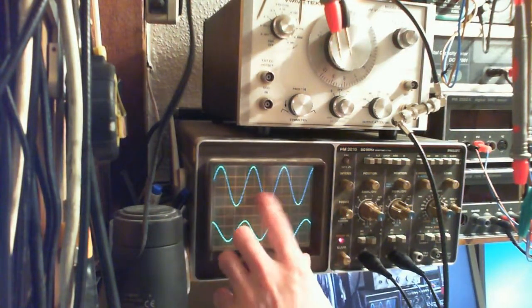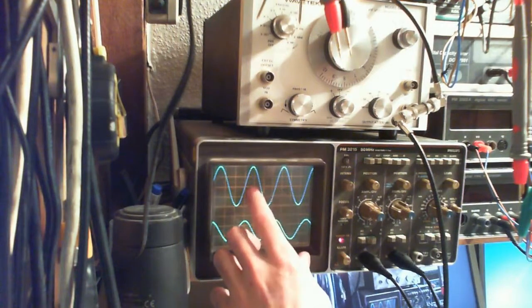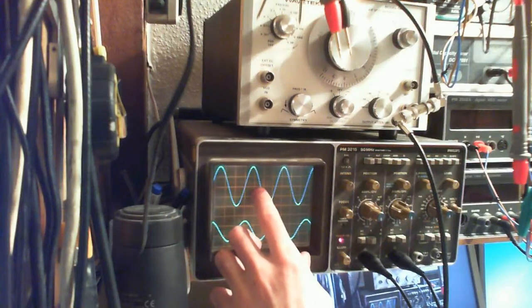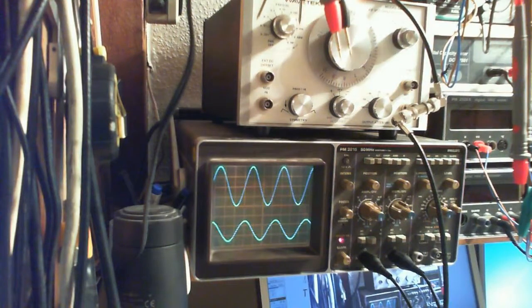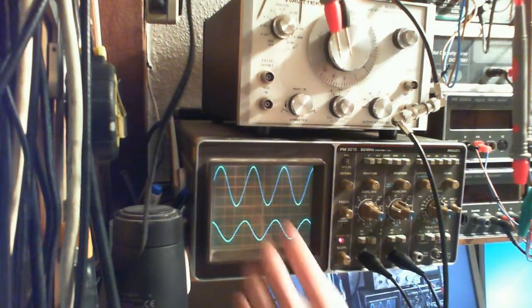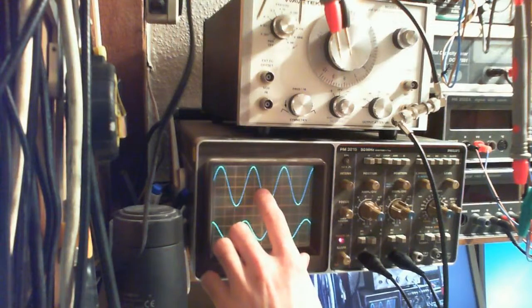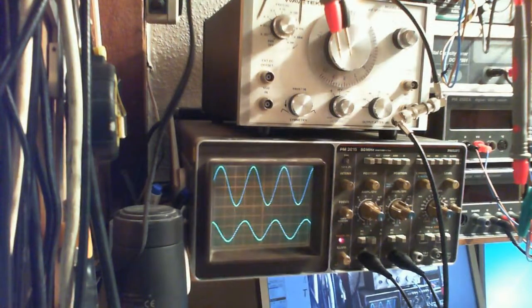That means that half of that cycle is occurring in 3.4 divided by 2, which is 1.7 horizontal units.